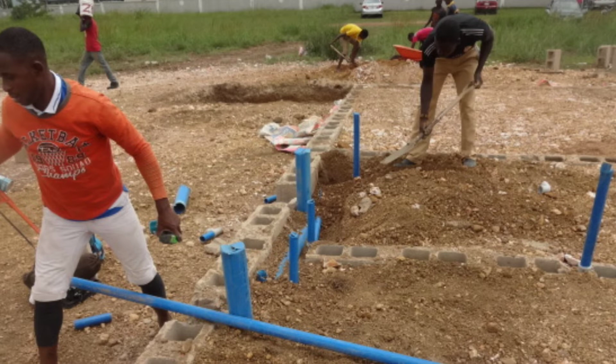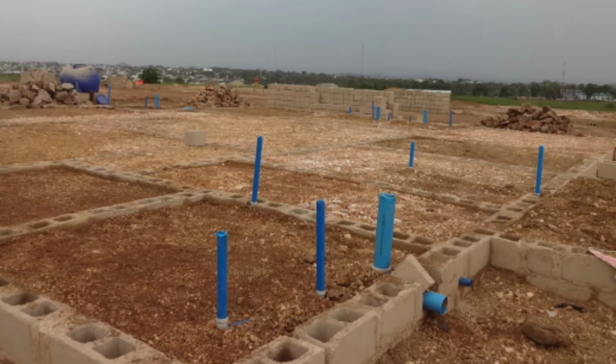So it is needful that the foundation piping is done at this stage. Not all the piping anyway, but the one required in the foundation, and let me point out that it is good that you use a very strong and quality material, because once the foundation is already poured with concrete, it is always difficult to go back to do some maintenance in case of any leakage.